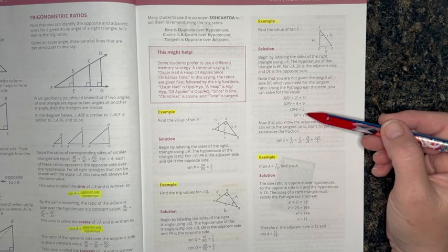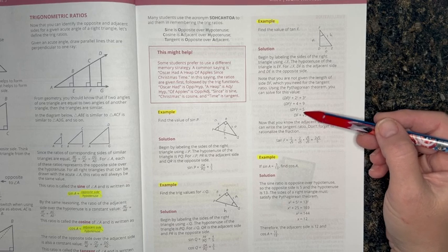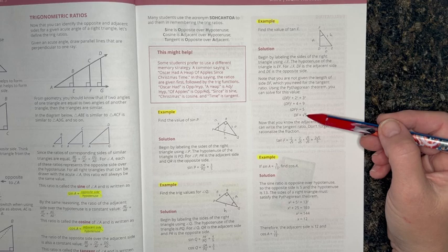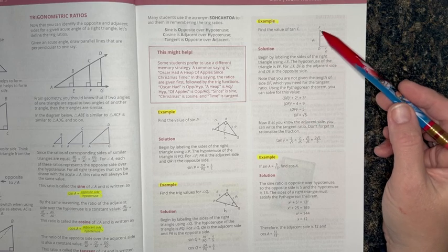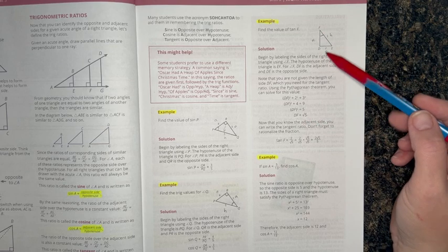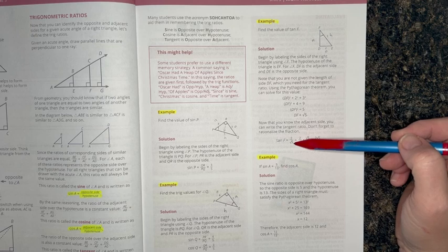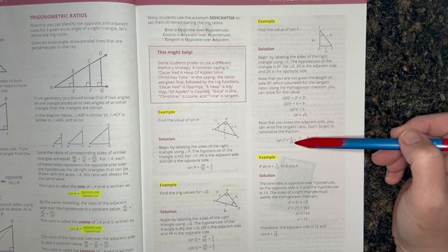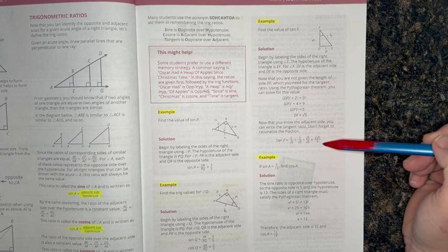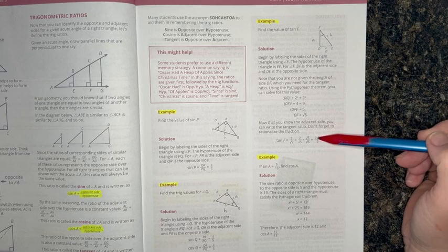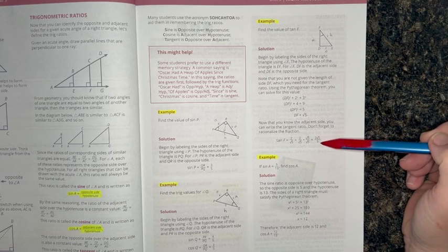Do not make this a fraction, just leave it as a radical. But once we have that radical, we can say that our tangent is going to be 2 over the square root of 5. But remember, in math, we cannot have a square root in the denominator, so they work it out, and the answer is 2 times the square root of 5 over 5.